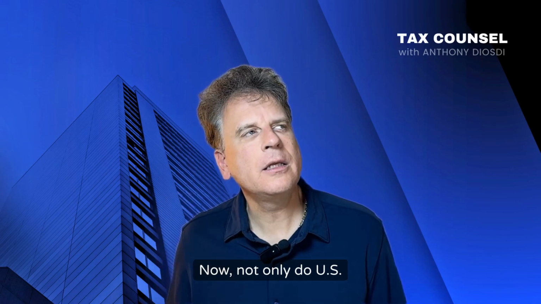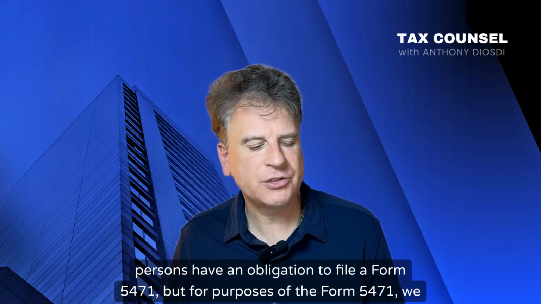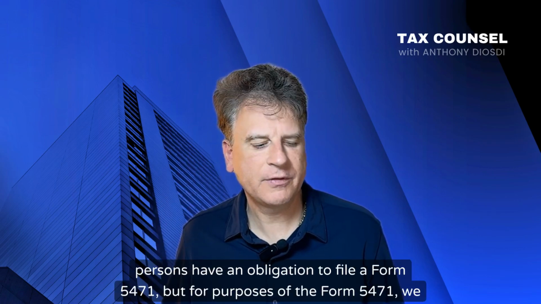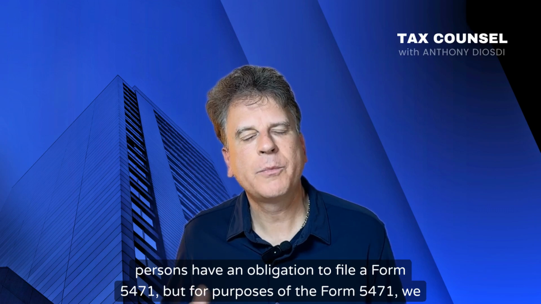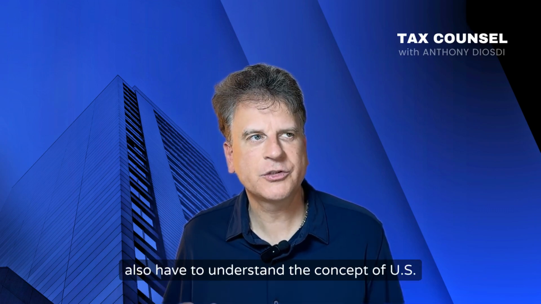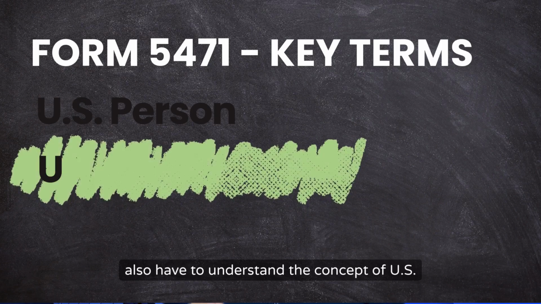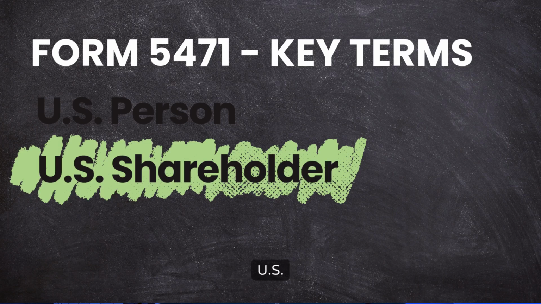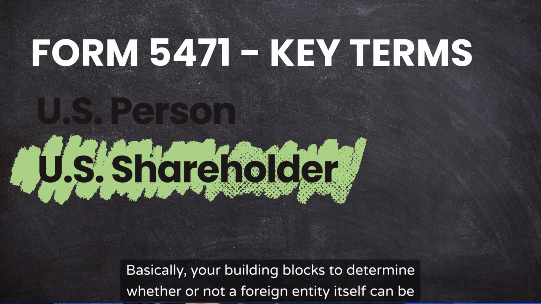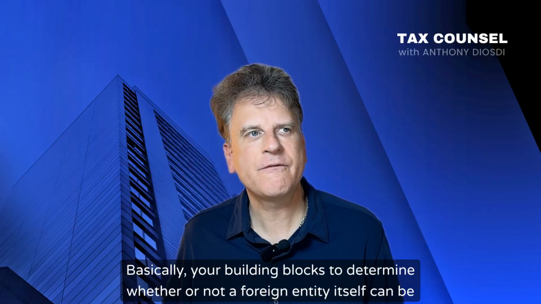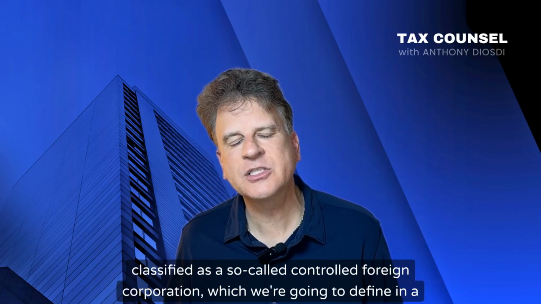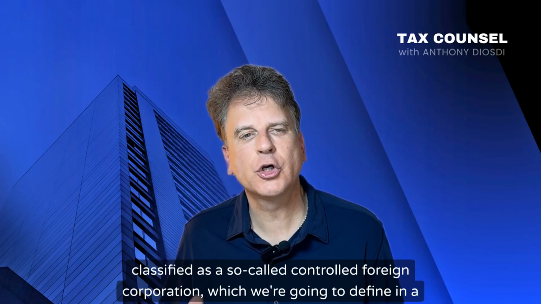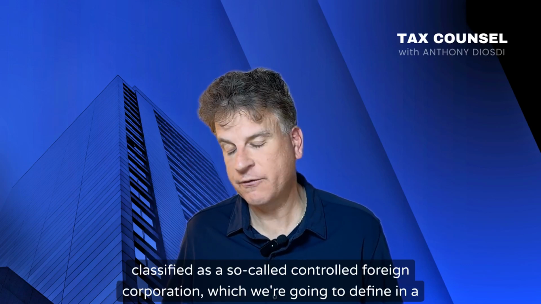Now, not only do U.S. persons have an obligation to file a Form 5471, but for purposes of the Form 5471, we also have to understand the concept of U.S. shareholder. U.S. shareholders are basically your building blocks to determine whether or not a foreign entity itself can be classified as a so-called controlled foreign corporation, which we're going to define in a minute.